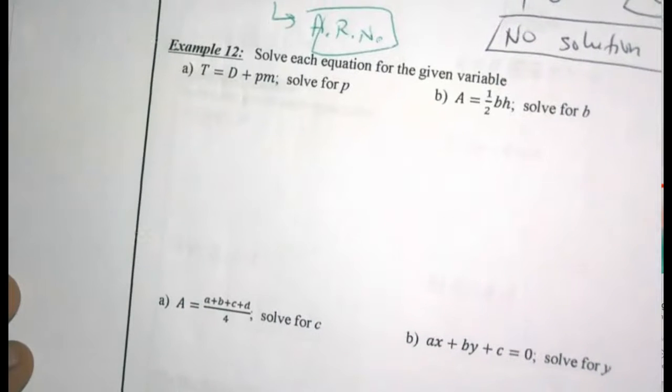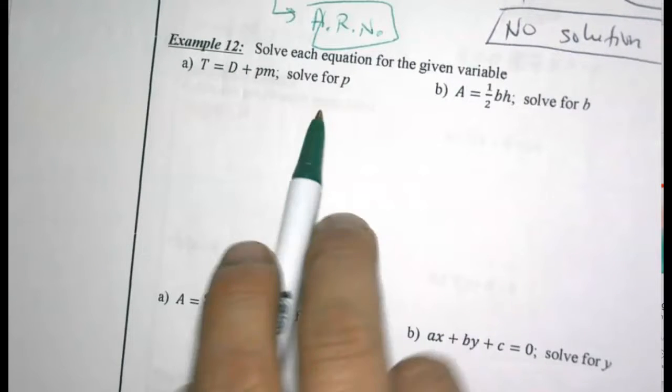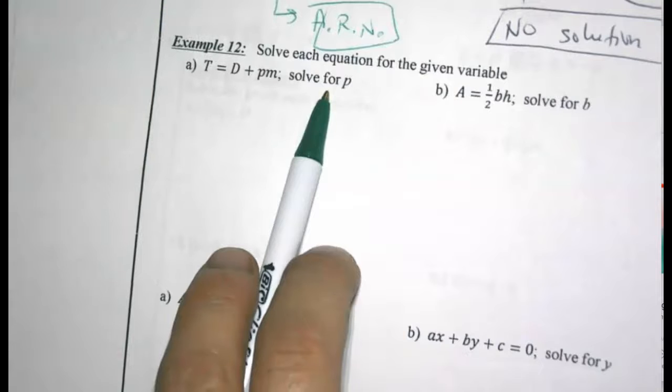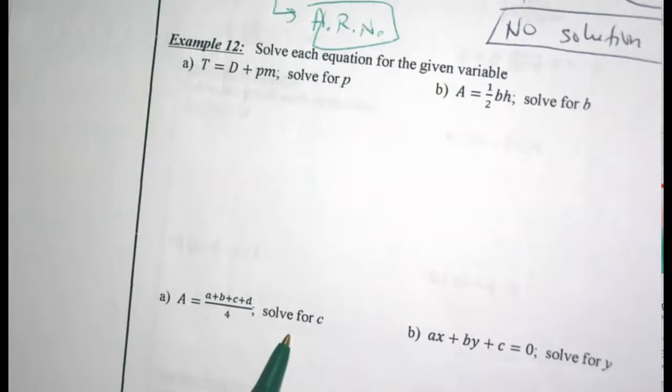And then you have this last part. Actually, this last part is literal equations. That other one I sent that on was kind of like literal equations, but they call these literal equations where there's no numbers and you're just still solving for a letter. So I have to get, let's see, p by itself on this one. This one wants me to get b by itself. The next one wants me to get c by itself.